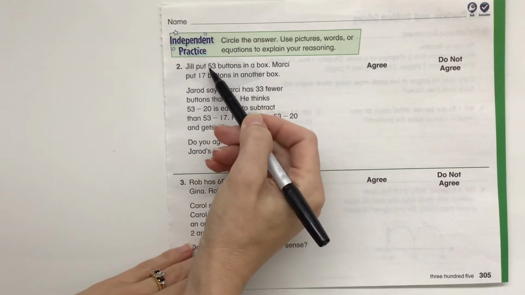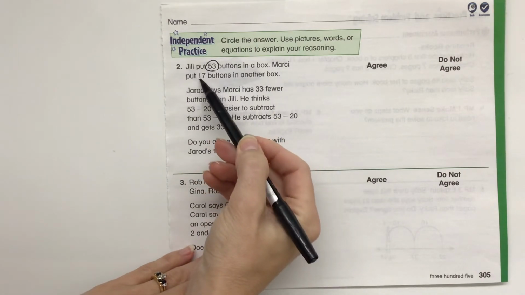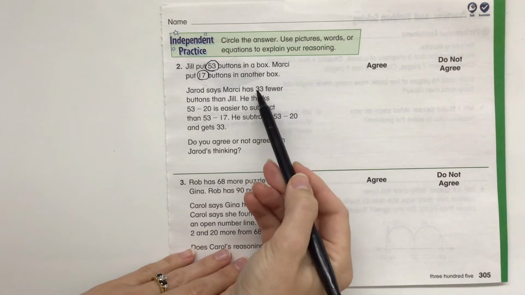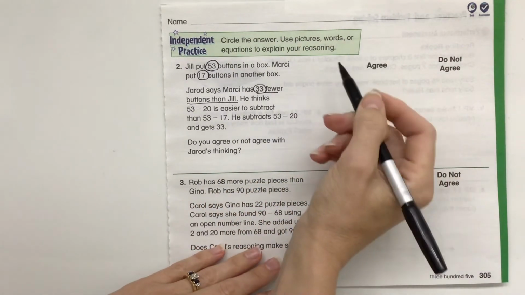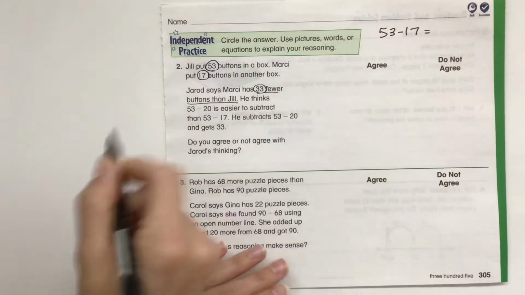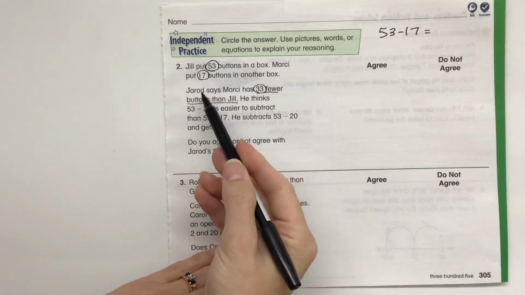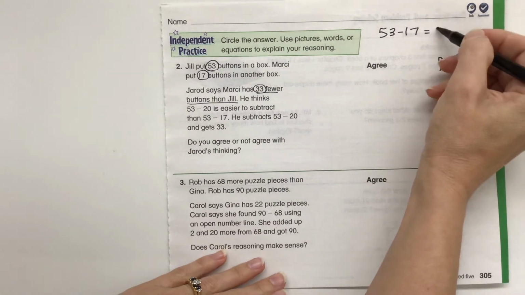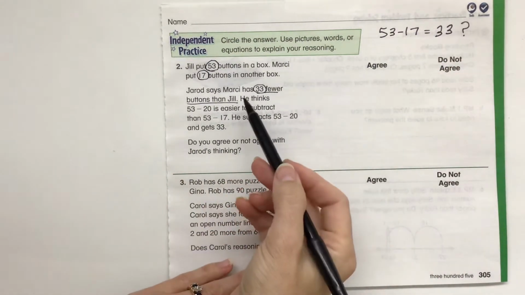Jill put 53 buttons in a box. Marcy put 17 buttons in another box. Jared says Marcy has 33 fewer buttons than Jill. So our real equation is going to be 53 minus 17 equals, okay, 53. We're comparing 53 and 17. And Jared says Marcy has 33 fewer. So I'm going to say equals 33, question mark. Let's see if that's right.